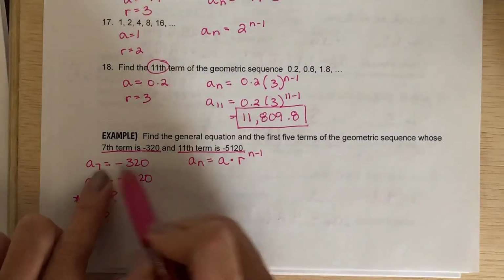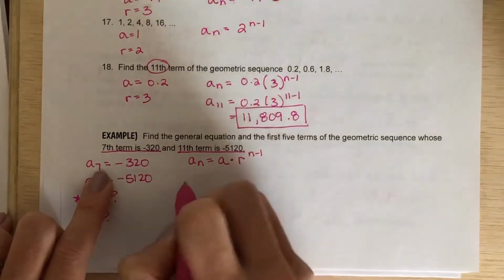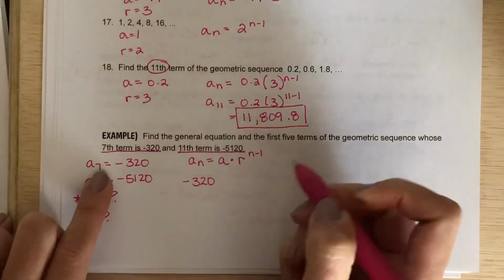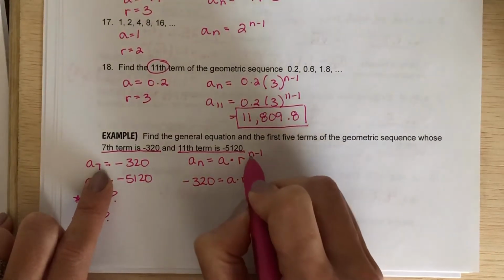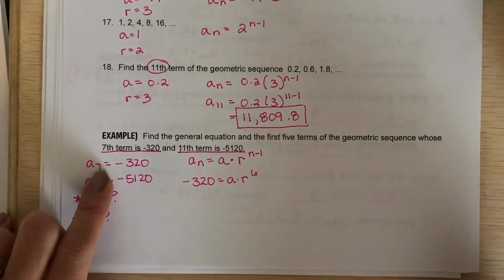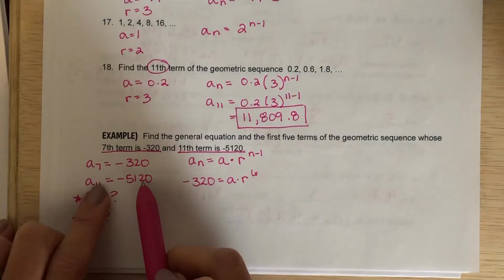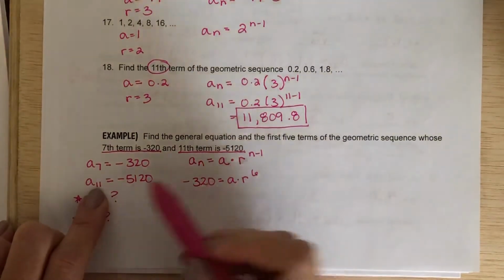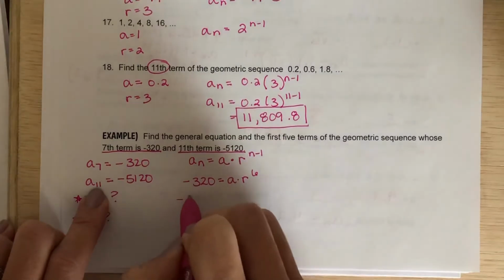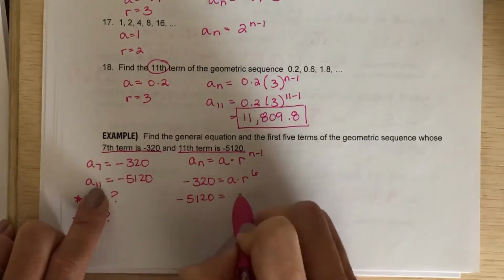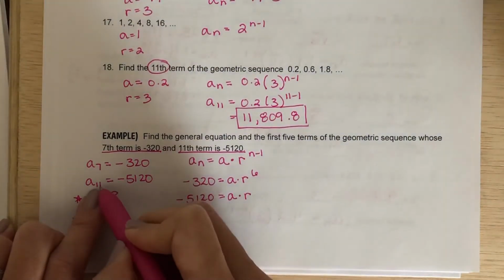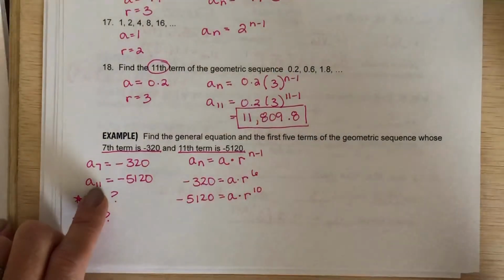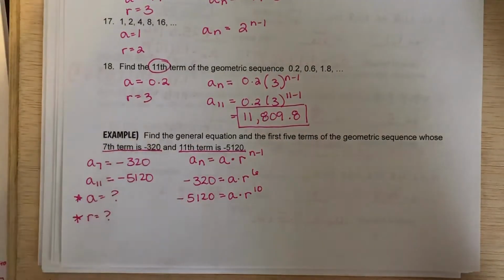Let's see, my 7th term is negative 320. Okay. And that's going to equal a times r, and this is the 7th term, so 7 minus 1 is 6. I'm going to do the exact same thing for my 11th term. I know my 11th term is negative 5,120, and that's going to equal my first term times my ratio to the n minus 1. n is 11, so 11 minus 1 is 10. Okay, I have these two equations. What could I do with them?